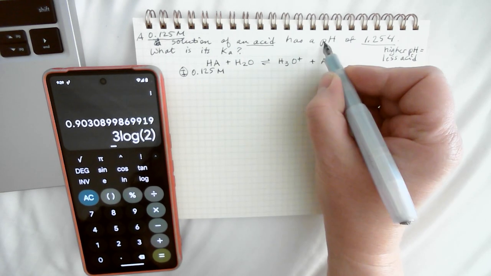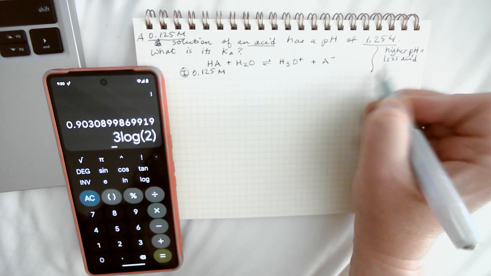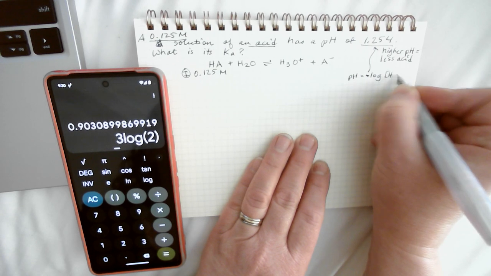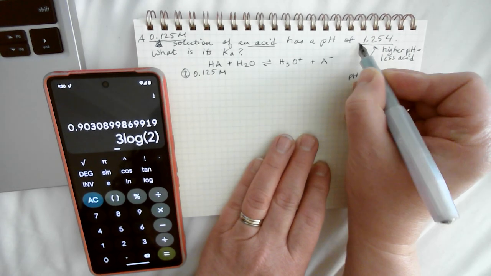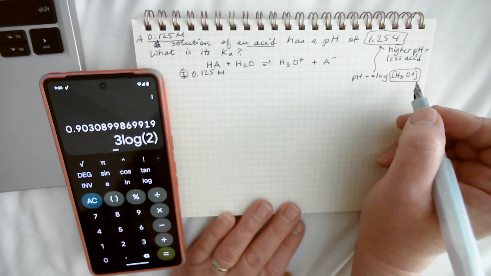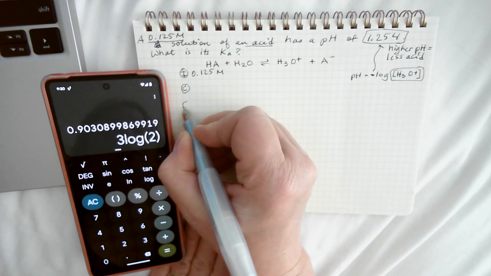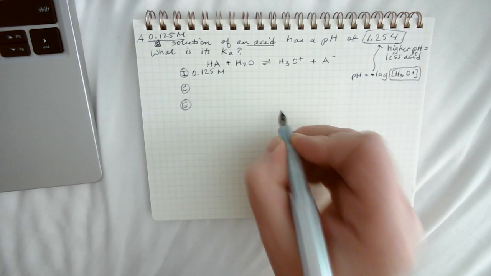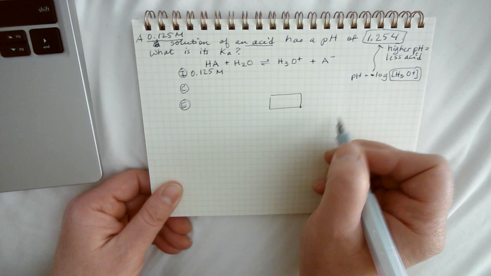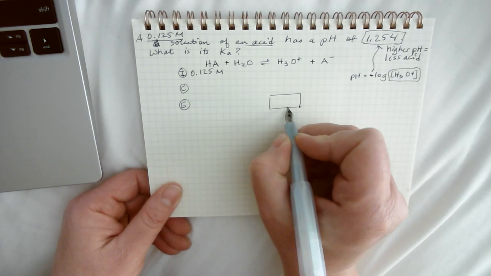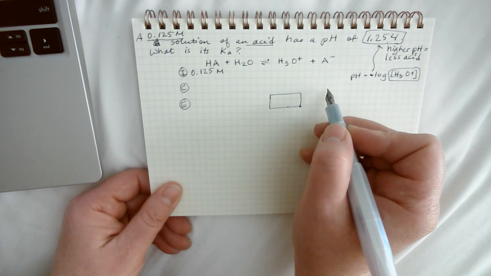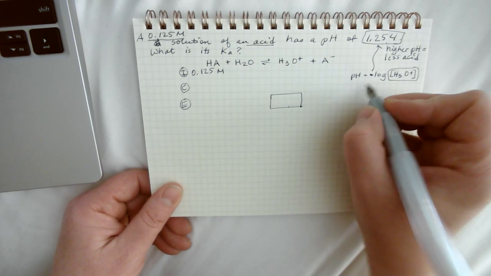But the other thing that we know is that pH is minus log of the concentration of H3O+. So we're going to use this pH to figure out what the concentration of H3O+ is in the solution. And if we think about our ice table, that is going to be the equilibrium concentration of the H3O+ right here, because the pH of the solution is measured when we are at equilibrium. So we're going to use the pH to work our way backwards through this problem with our ice table. Okay, so let's go ahead and set that up.